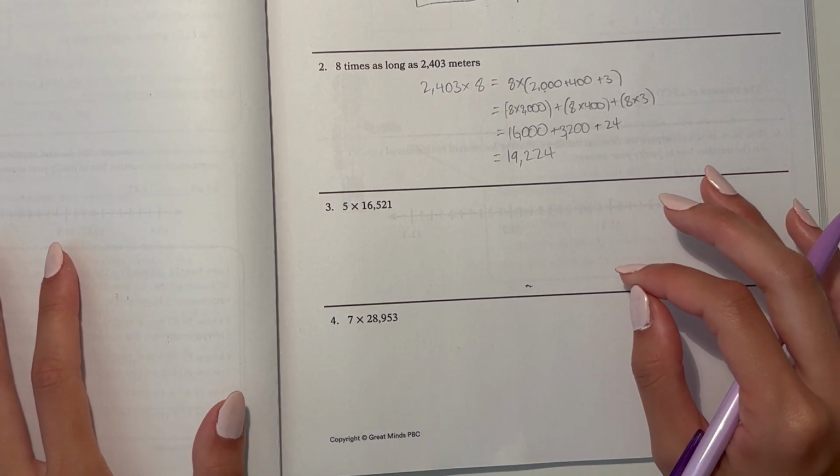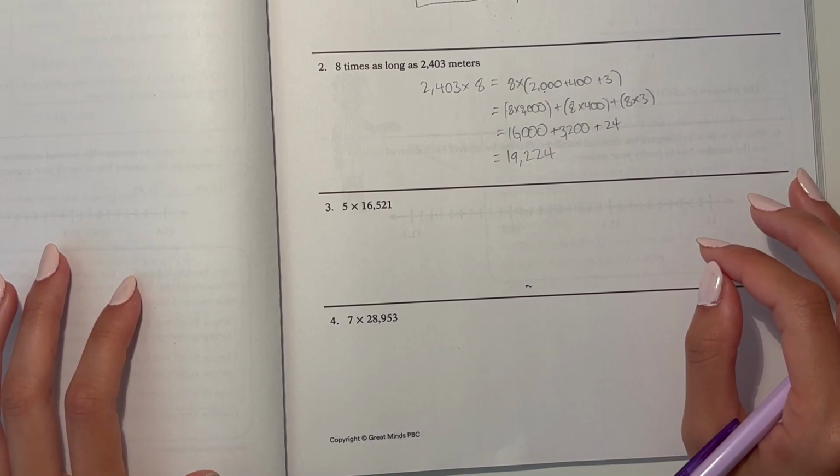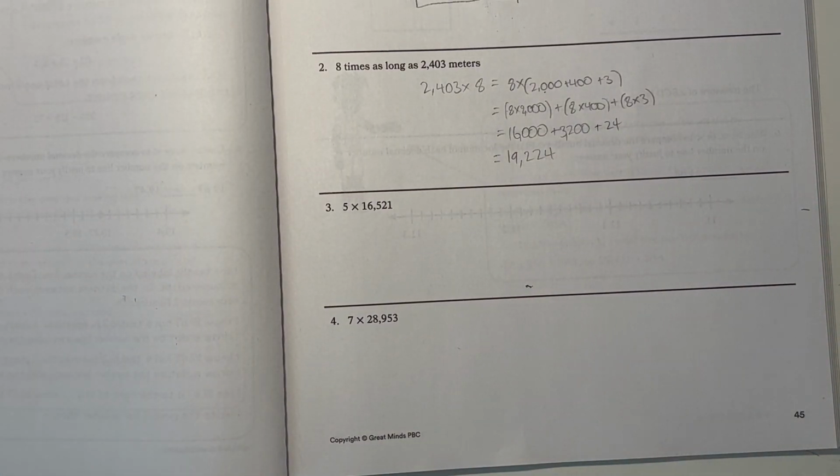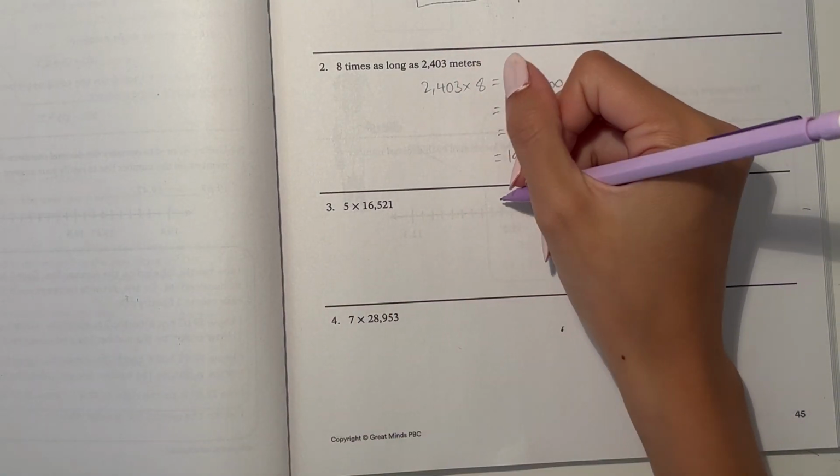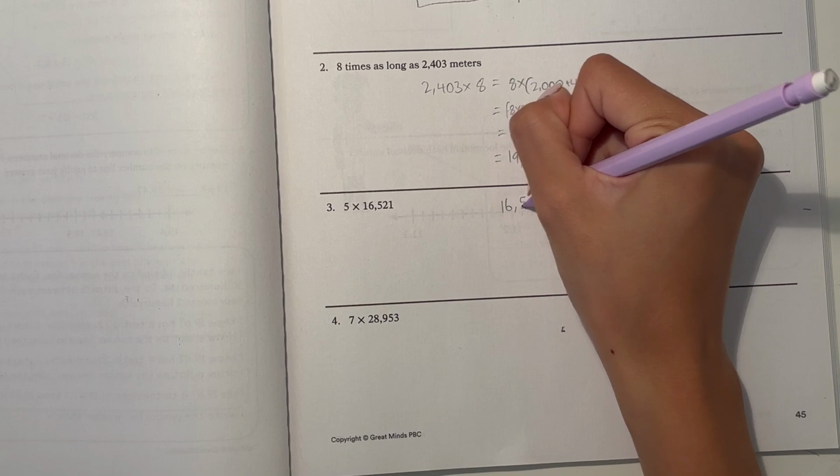Okay. Number 3. 5 times 16,521. Alright, so let's see, which one should we do? Let's just do the vertical way. We should do the last one. Let's do the vertical way.